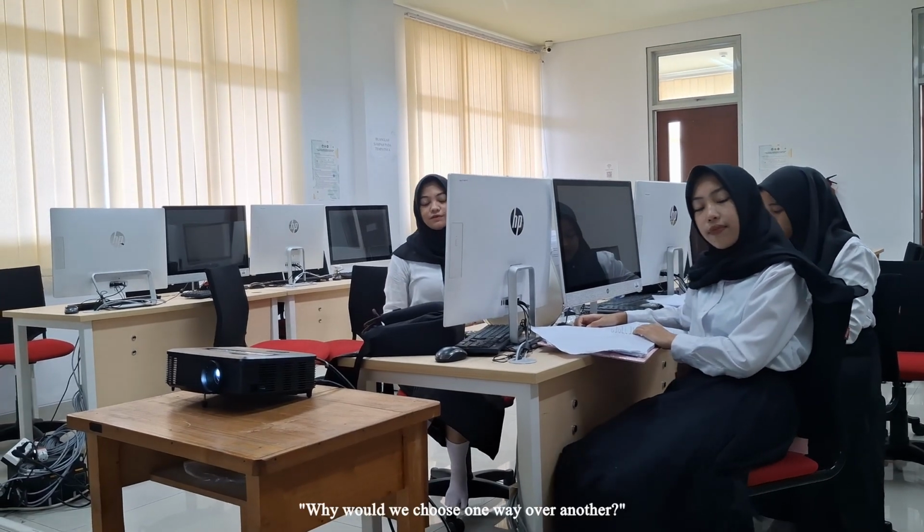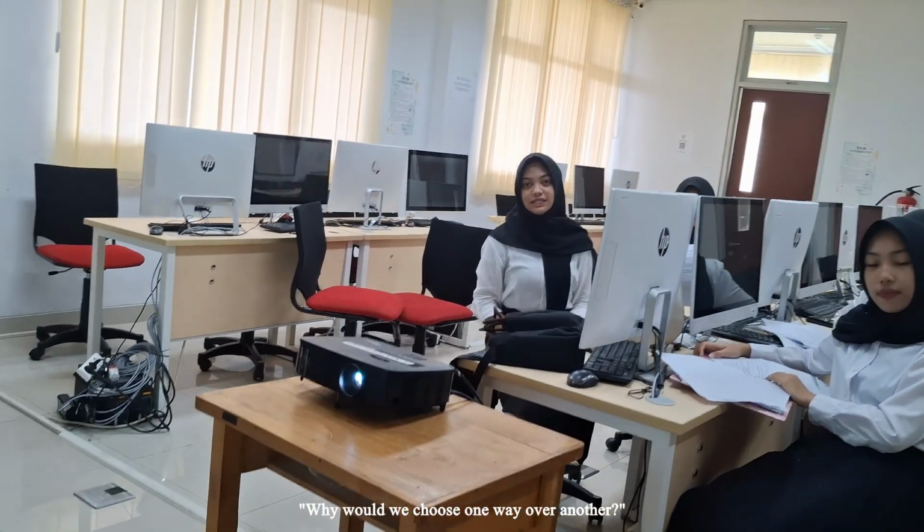Siva asks, why won't we choose one way over another? Good question, Siva. Fractions are helpful in calculation, while colons and phrases are better for visualizing relationships.